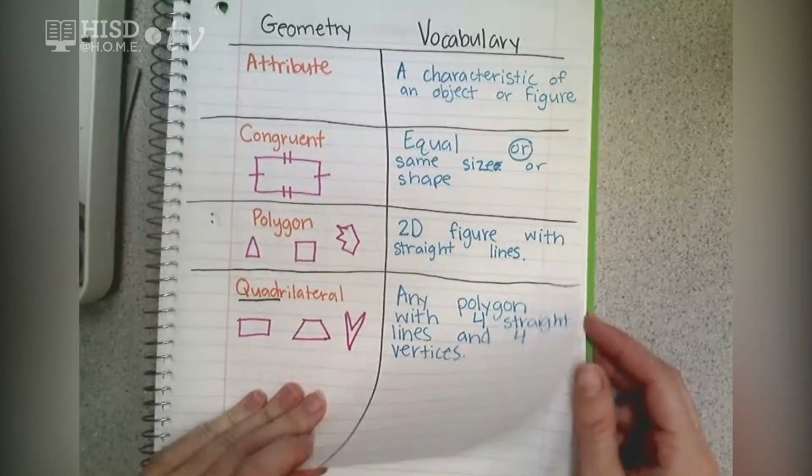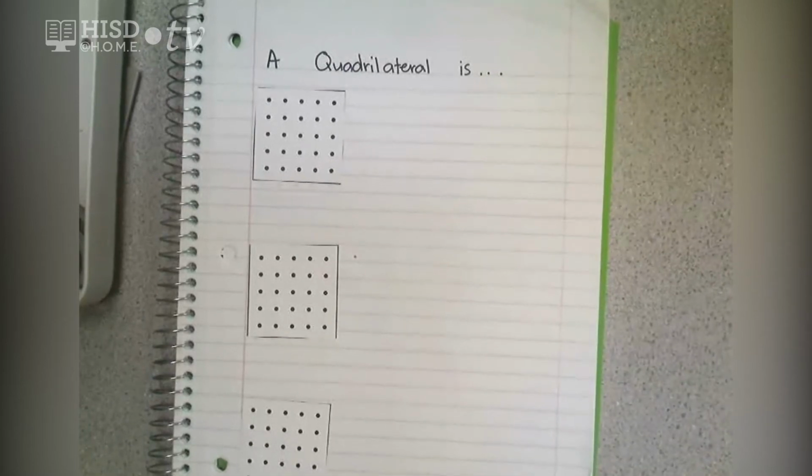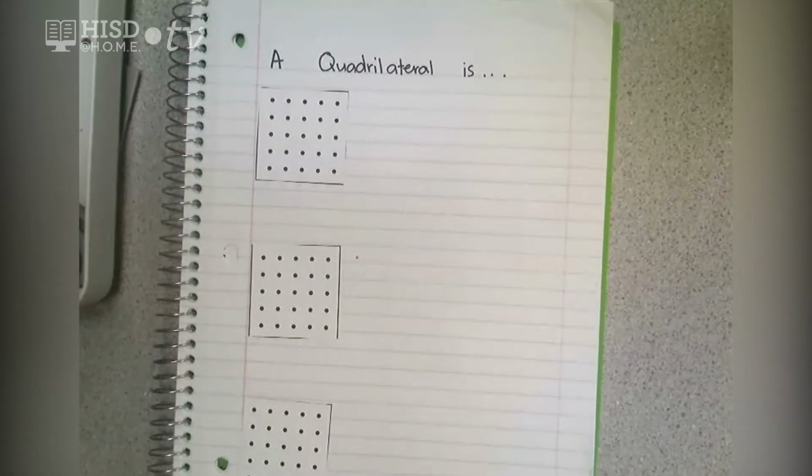All right, so now we're going to go over specific kinds of quadrilaterals. This activity talks about the different ways we can name different types of quadrilaterals. So first, the first one I'm going to draw is just going to be a polygon. It's going to be non-specific. That means it doesn't fall under any other category besides being a quadrilateral.